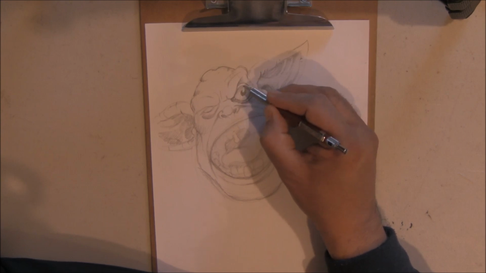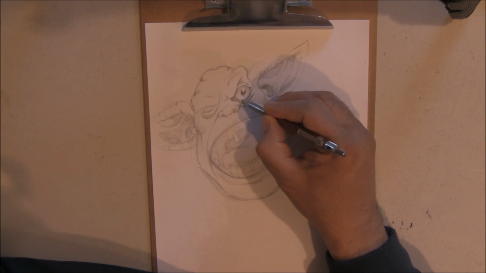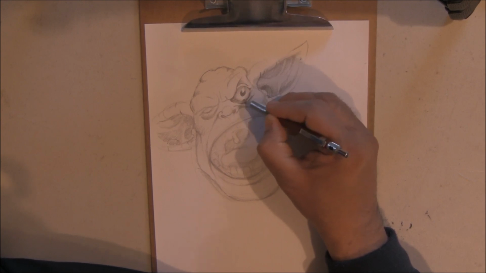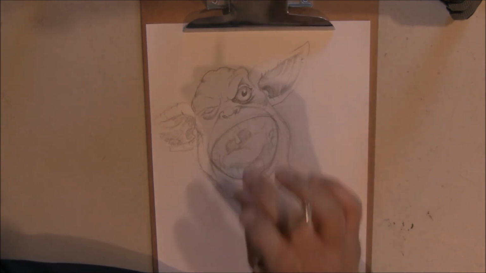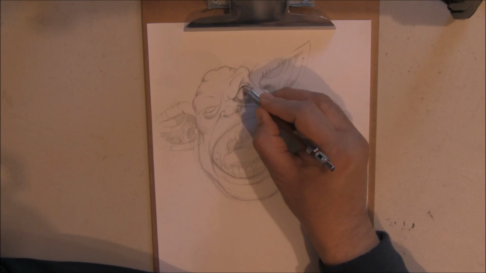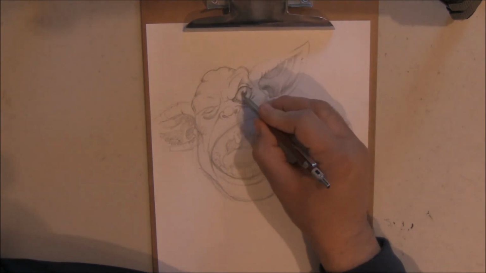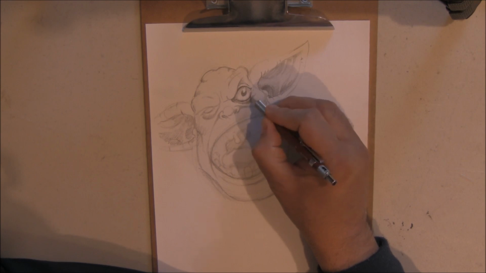The edges. Usually around the edges of the eye, it's a little shaded because the eyeball is inside the eyelid. So this is what I'm talking about. You add a little reality, and it just looks cool.